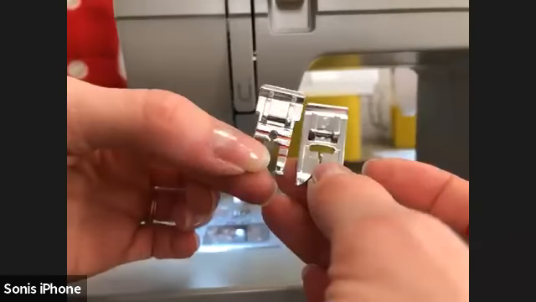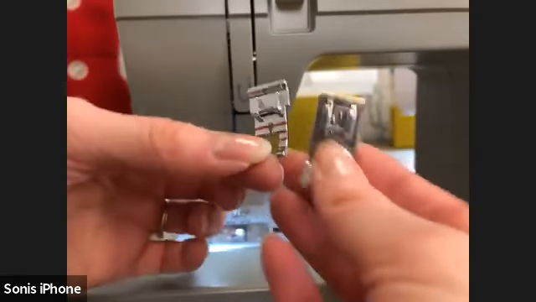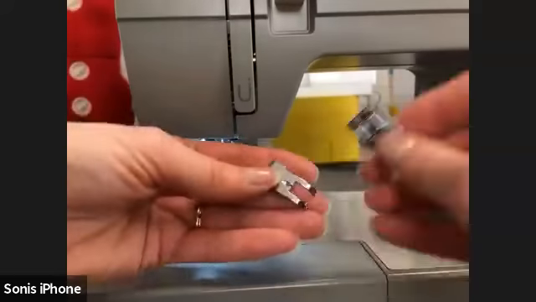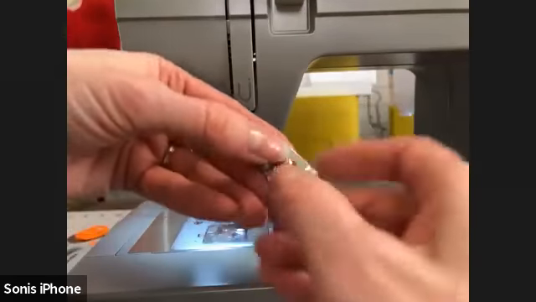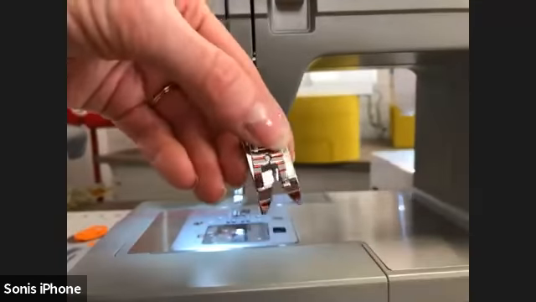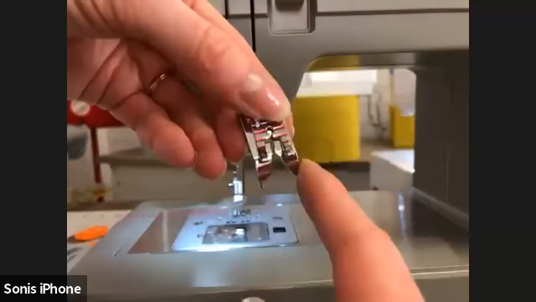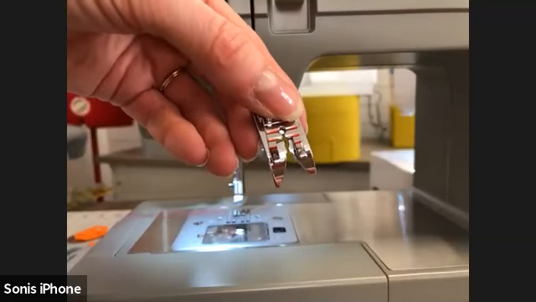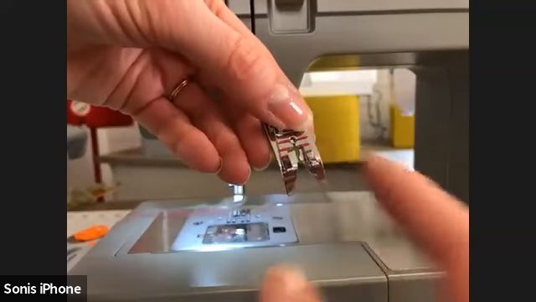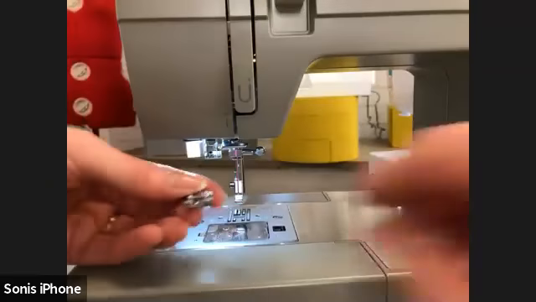Also, the width of that first foot is much wider. And to Vanessa's point, if I go back to back like that, can you see that? The normal sewing foot is a lot wider than the 1/4 inch foot. So that way you can see what's going on with that.